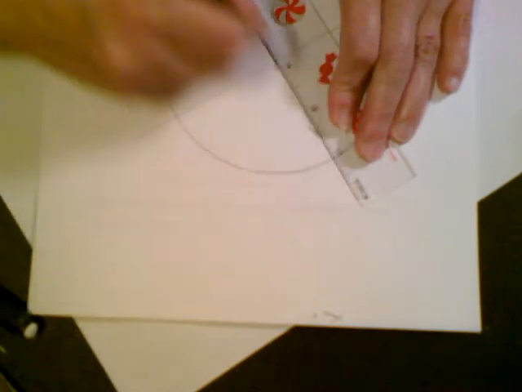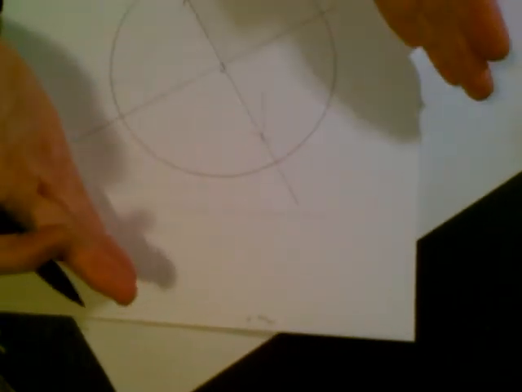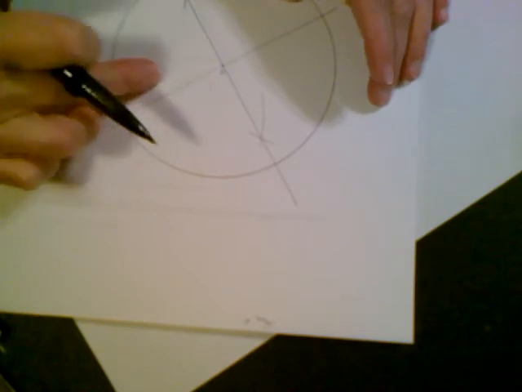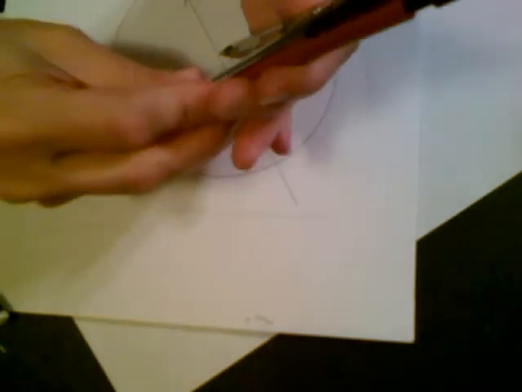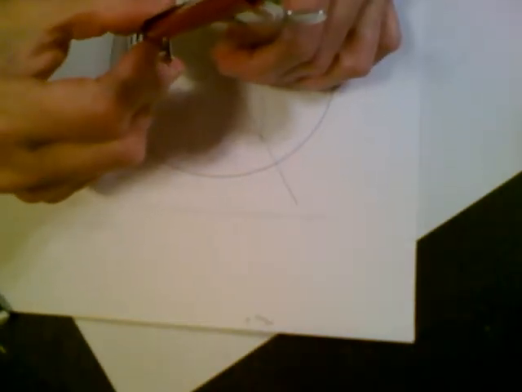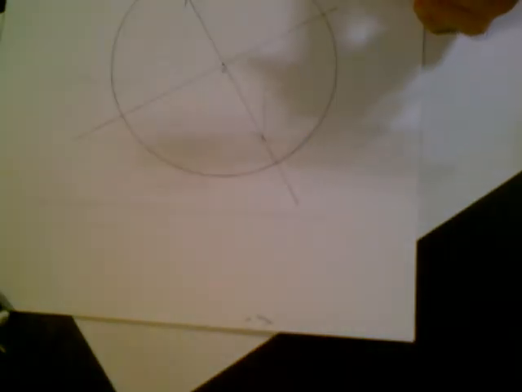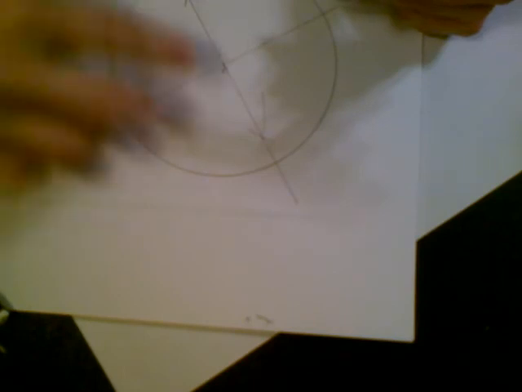Okay. And notice I went all the way through my circle when I did that, so I have an X in the middle of my circle. Now, that means that each of these are 90 degrees, right? Now, I need 45 degrees, so I need to cut all of these segments in half. So I need angle bisectors. Let me think a minute. I need angle bisectors for each of these.